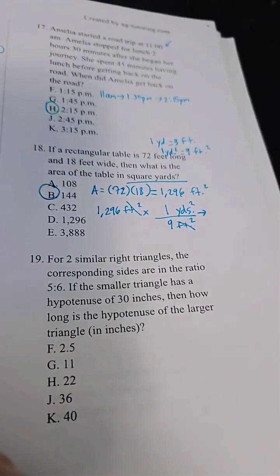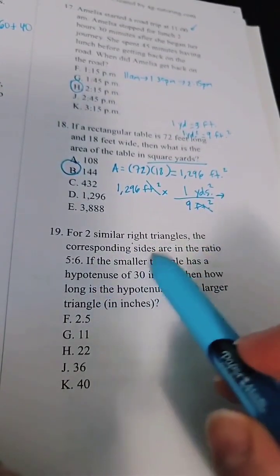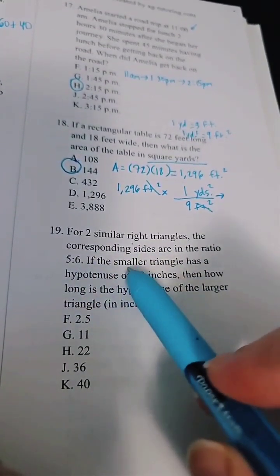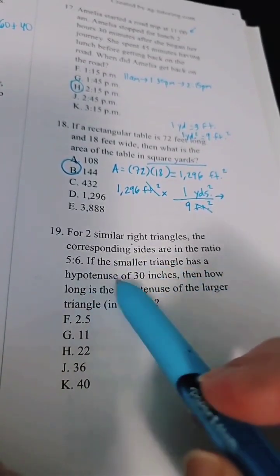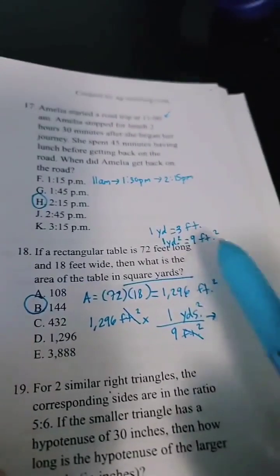So then let's go to the next one, number 19. For two similar right triangles, the corresponding sides are in the ratio of 5 to 6. If the smaller triangle has a hypotenuse, so yes, isn't there 3 feet in a yard?